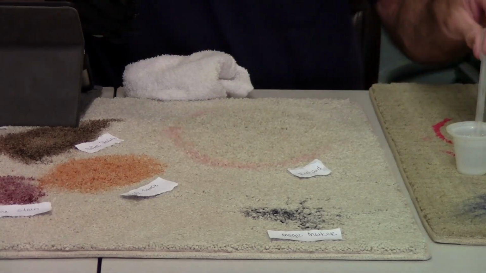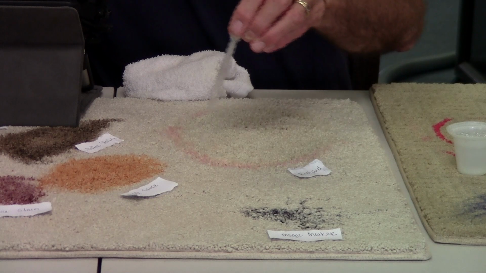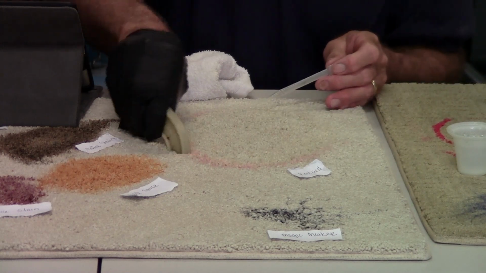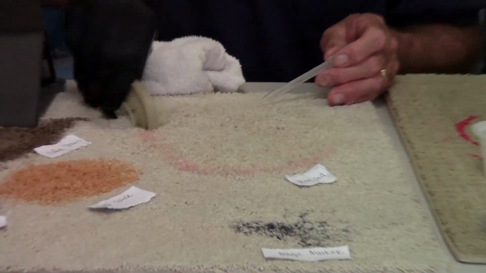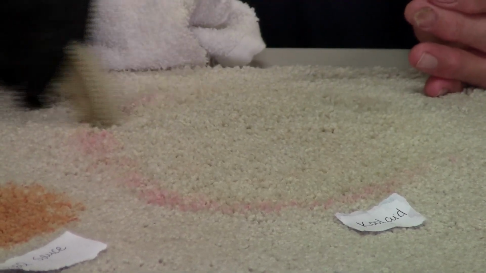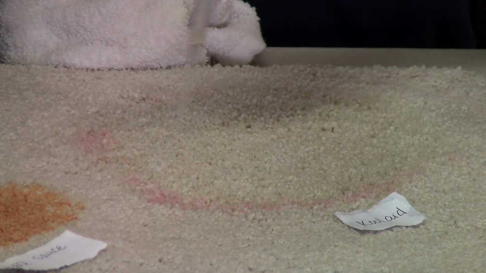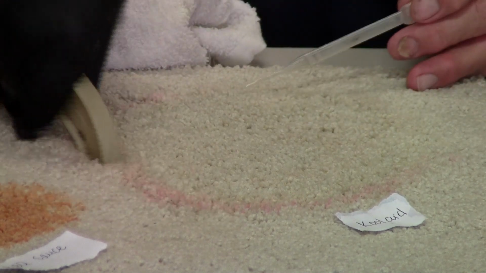And again, it's important to have enough of the chemical to react with all of the dye present, because the dyes usually on a stain like this have gone all the way to the backing of the carpet or even through the backing of the carpet. So it's important that you interact with all of this, otherwise the hint of the stain will reappear after cleaning and drying, and you'll have a small amount of color left over when you thought you got it all.